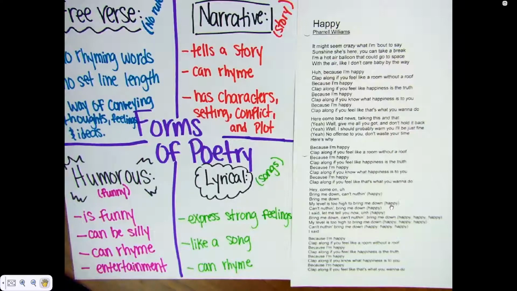Y'all know that song? I know y'all know that song. Some people don't know it? All right. Well, this is Happy by Pharrell Williams, right? So this is a lyrical poem, and the reason it's a lyrical poem is because it is actually a song, and it expresses strong feelings of being happy. It says it's like a song, but it is a song.